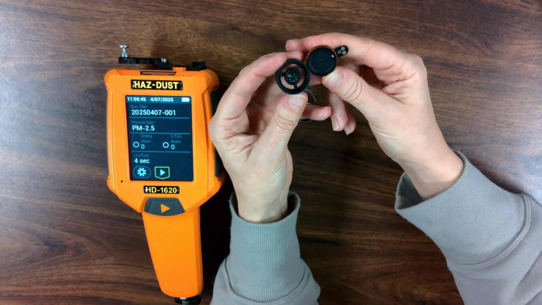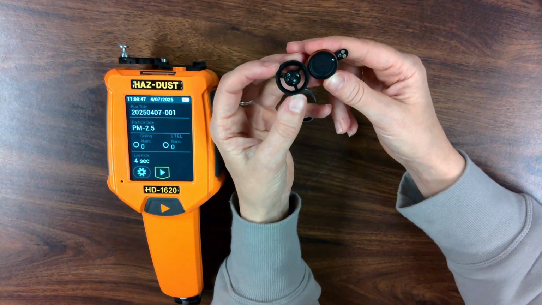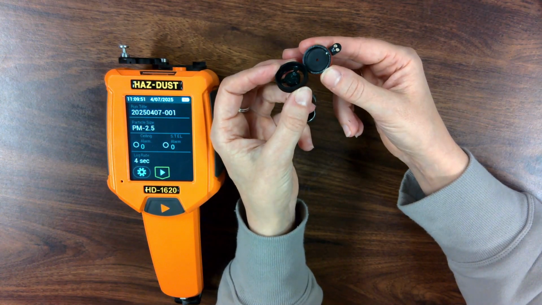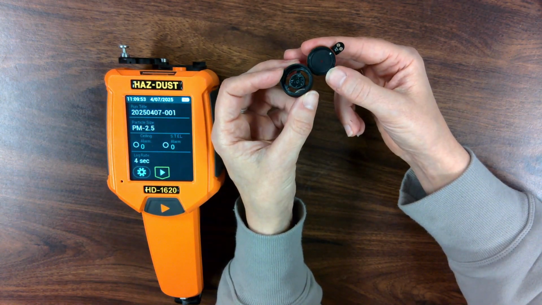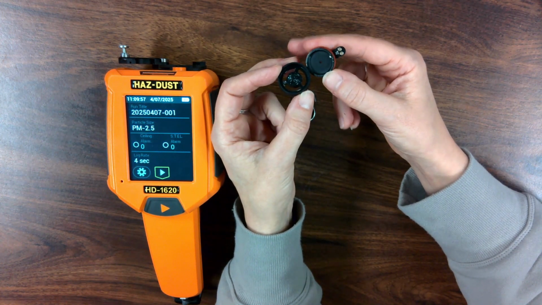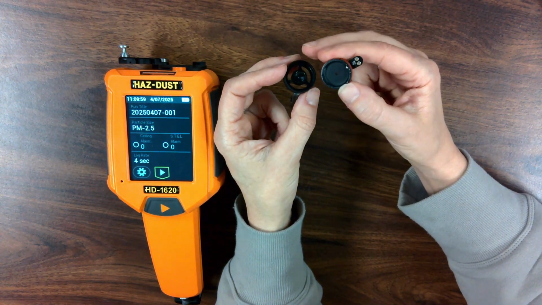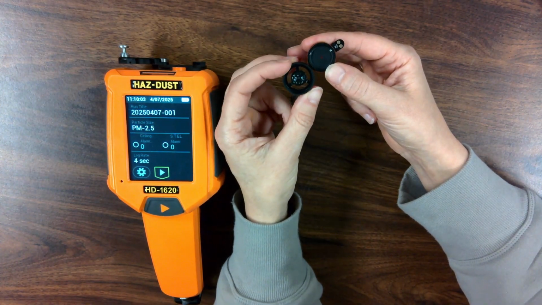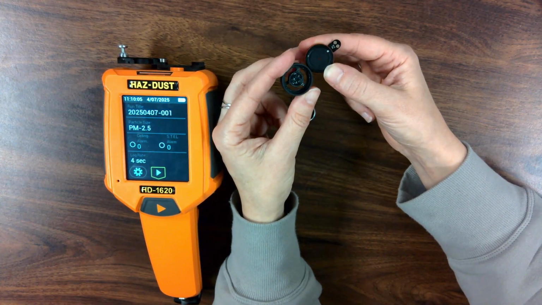And you'll see at the bottom of this disc, it looks a little wet. Essentially what that is, is impactor grease. Over time, when you use the instrument in dusty environments, you might see a little mound of dust right here, and that would be a good indication to clean your impactor disc and reapply new impactor grease.